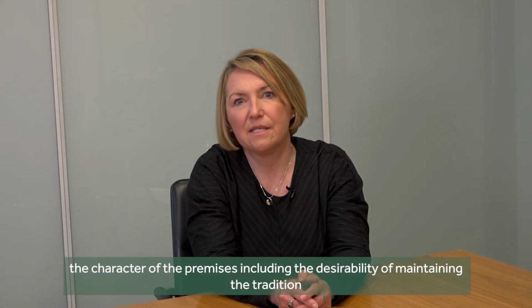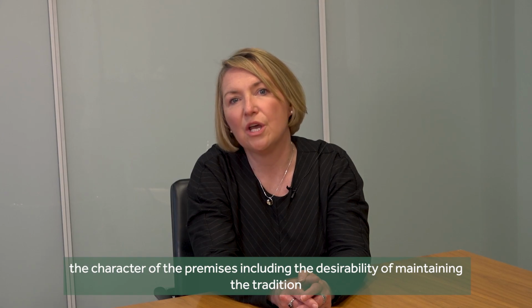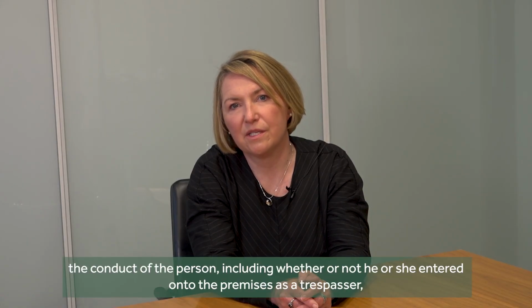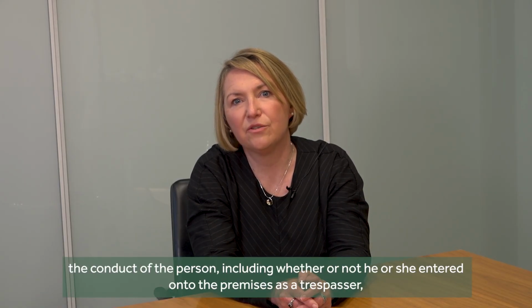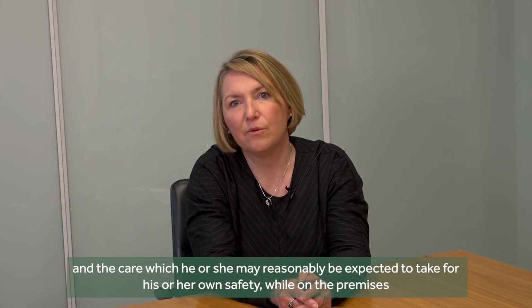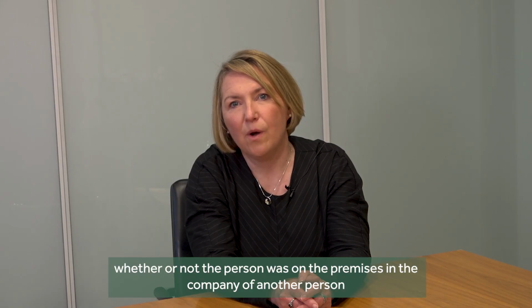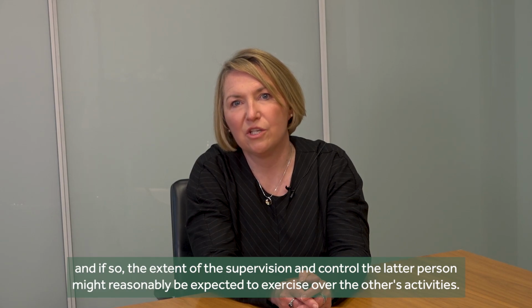The character of the premises, including the desirability of maintaining the tradition of open access to a premises of such a character for such an activity, the conduct of the person, including whether or not he or she entered onto the premises as a trespasser and the care which he or she may reasonably be expected to take for his or her own safety while on the premises. The nature of any warning given by the occupier or other person of the danger, and whether or not the person was on the premises in the company of another person, and if so, the extent of the supervision and control that the latter person might be reasonably expected to exercise over the other's activities.